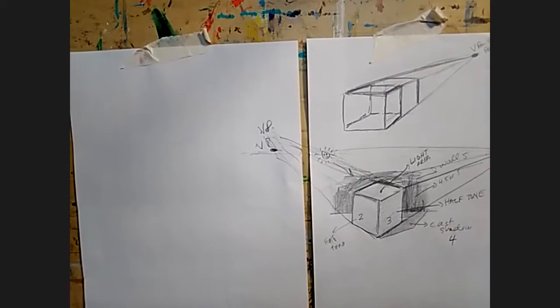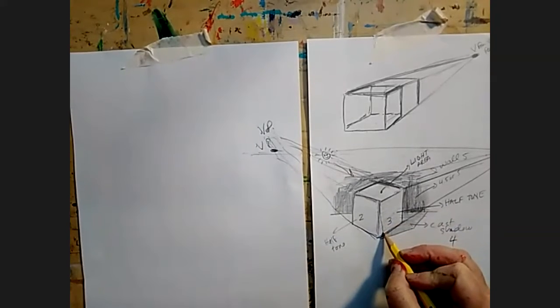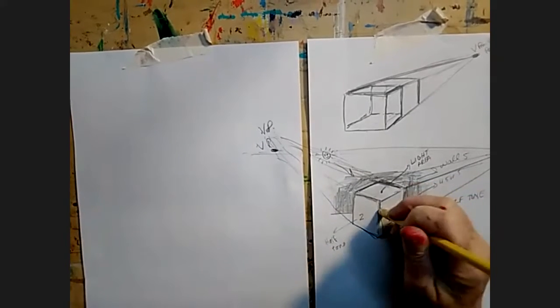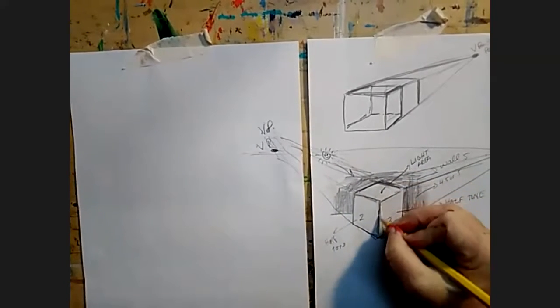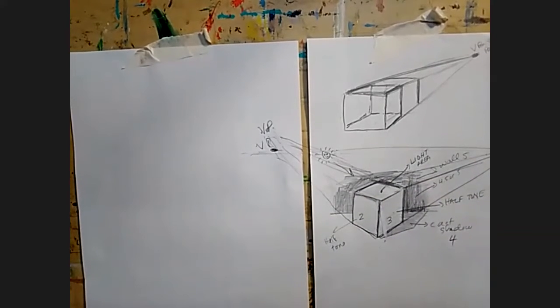Okay, Nina, let's see. So Nina, you've got this line going like that. This is not straight. Oh, that's why. Yep, yep. All your verticals should be straight. Is that why your cube looked a little bit drunk? I think they all look drunk, actually. So this is good practice.